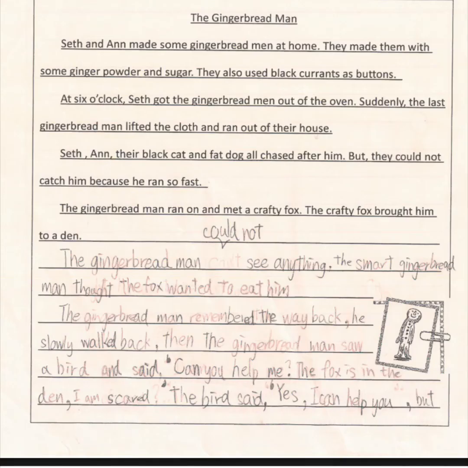So after this lesson, for students to experience what are the criteria of creative story ending and also the language features being used in the story writing, they were asked to finish their own version of Gingerbread Man at home.